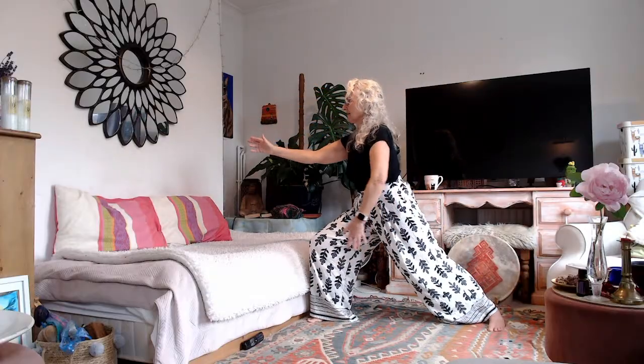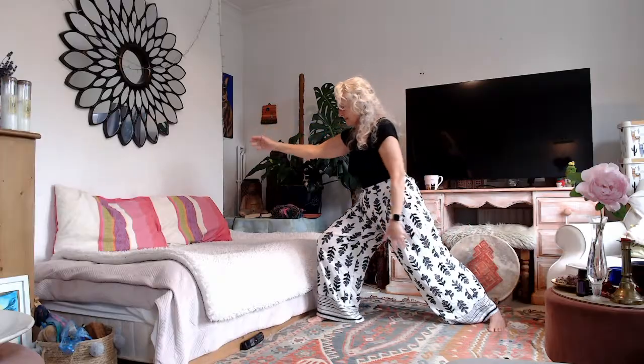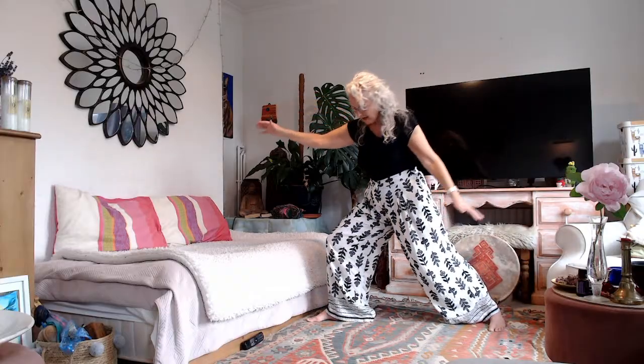So breathing in. Exhale, scoop down and forward. And on the in-breath, cultivate a feeling of lightness, and then grounding down, heavy.